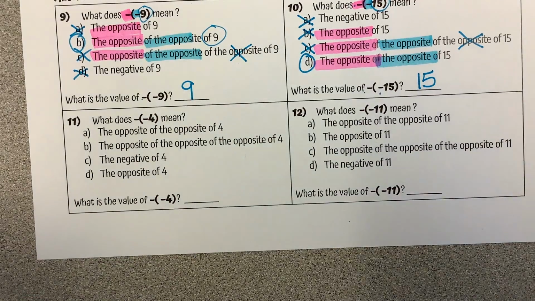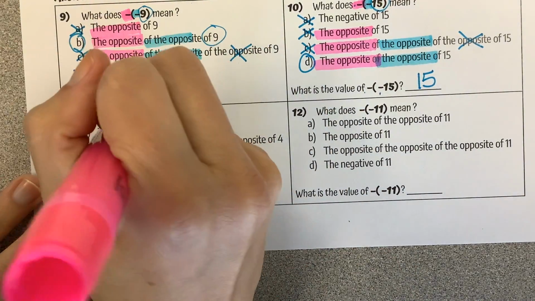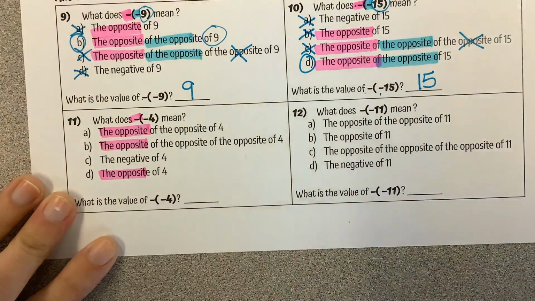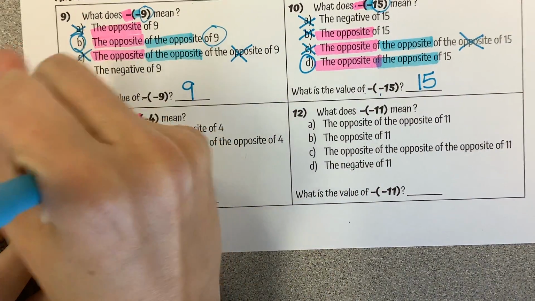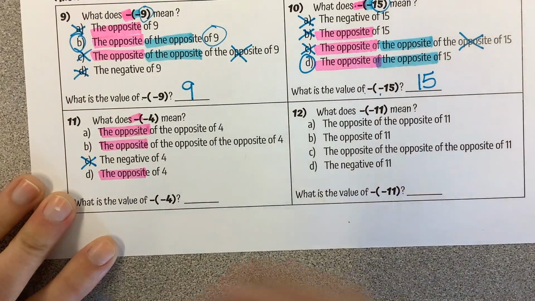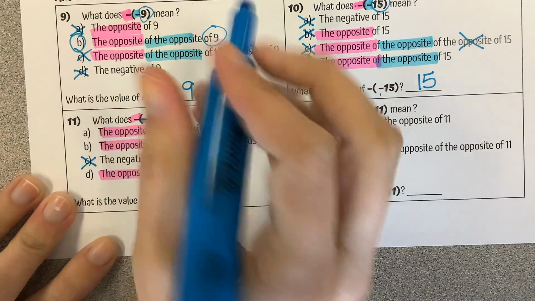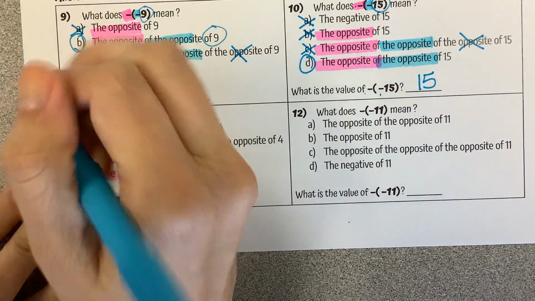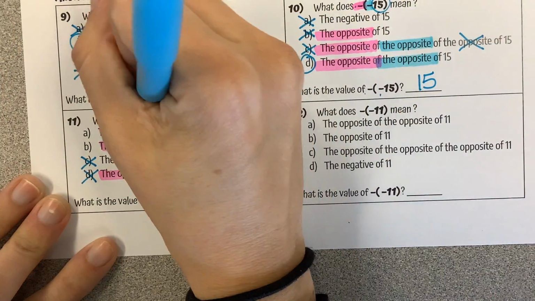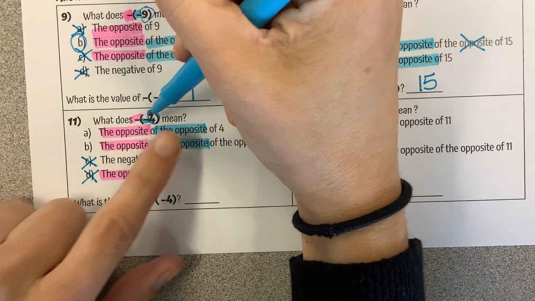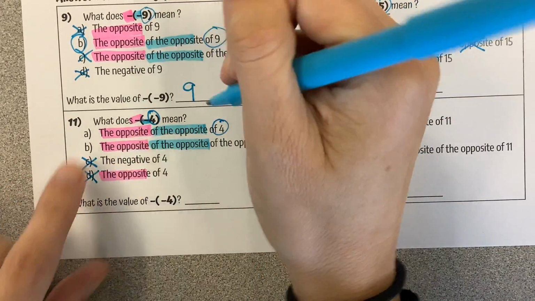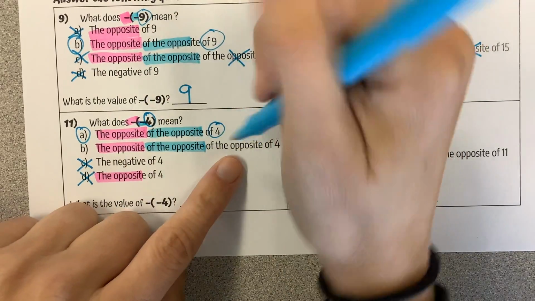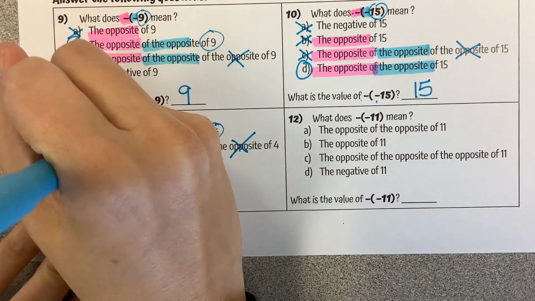Okay, number 11. I see this negative sign. That means the opposite, which means I can cancel out this negative here. And then we have another negative sign, which means another opposite, the opposite. So D doesn't work because there's only one opposite. And then it's just 4, so the opposite of 4. A matches. B has too many. The opposite of the opposite, that's 3 negatives. That does not work.